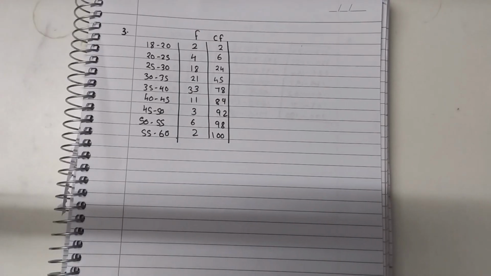In the third question, they've given that a life insurance agent found the following data for distribution of ages of 100 policyholders. We need to calculate the median age if policies are given only to persons having age 18 years onwards, but less than 60 years.